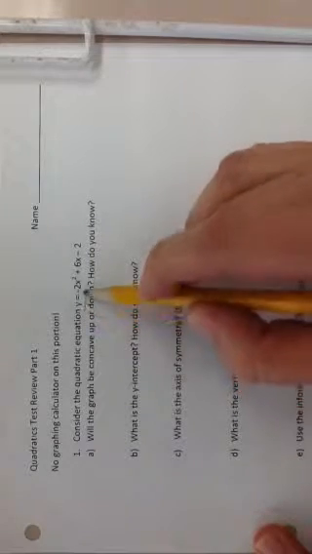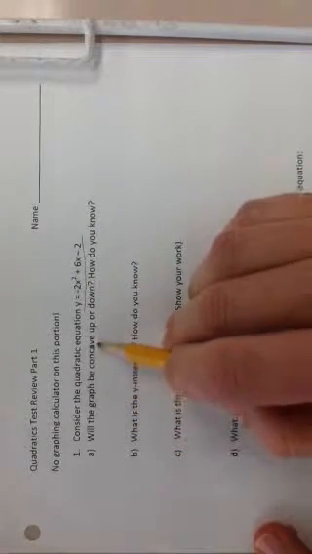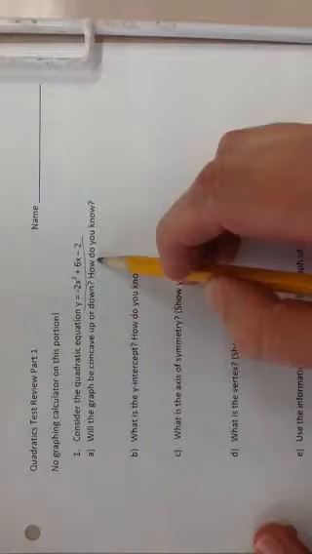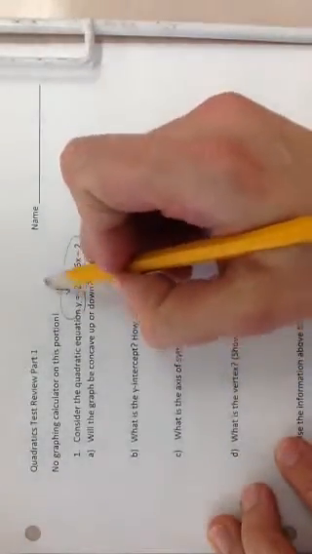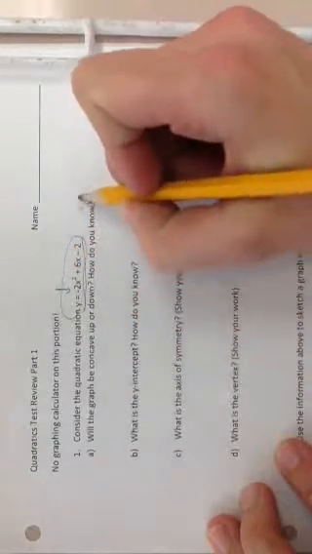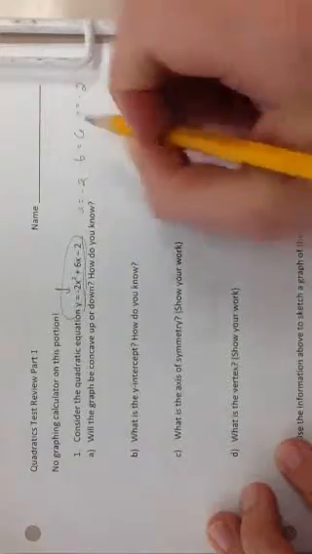Okay, in part one of the quadratics test, you're not going to be allowed to use any graphing calculator, okay? So you're supposed to be looking at this quadratic equation and telling things about its graph without actually looking at the graph. So the first question is, will the graph be concave up or down, and how do you know? Well, this is in standard form, right? So that's A equals -2, B equals 6, and C equals -2, right? So these tell us things about the graph.